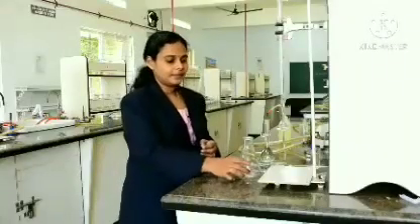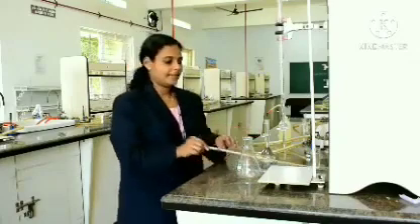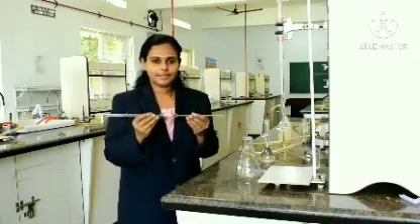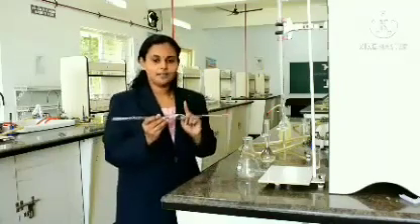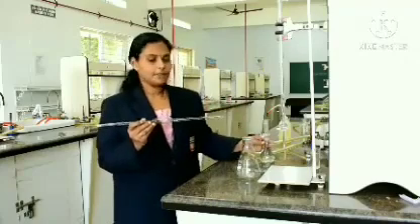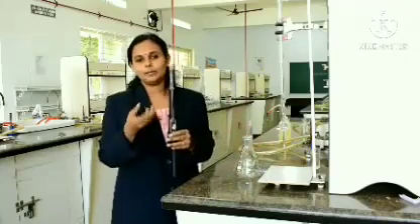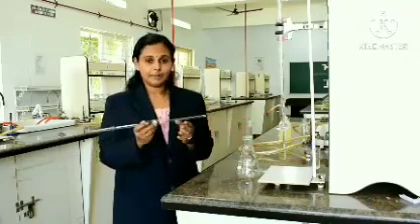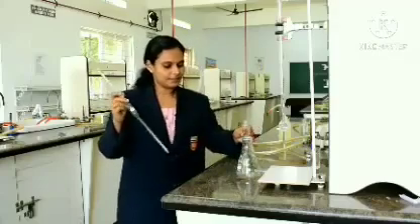So, for the experiment we need 20 ml of the base. To transfer 20 ml, we take help of the pipette. Whenever you are taking a pipette to transfer any substance, you have to rinse the pipette with the given solution. Rinsing means, it may contain some small amount of water. So, to avoid that, we take help of the rinsing process. Rinsing, I will show you how to rinse it.